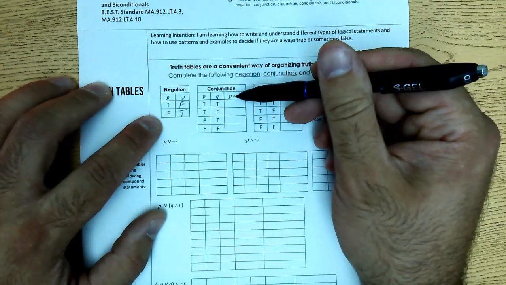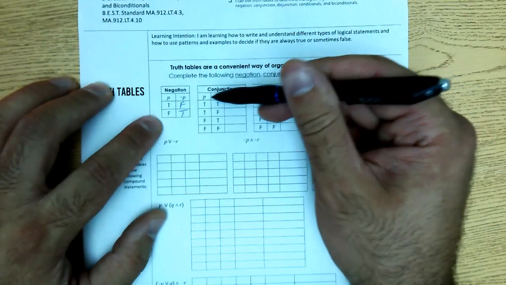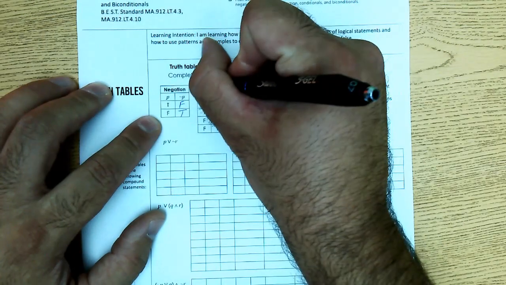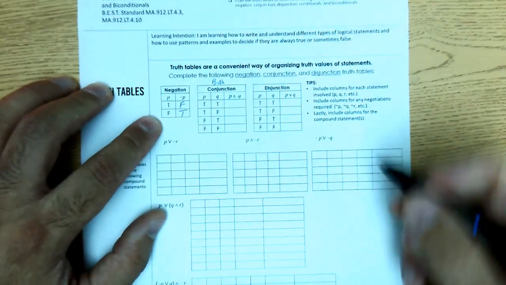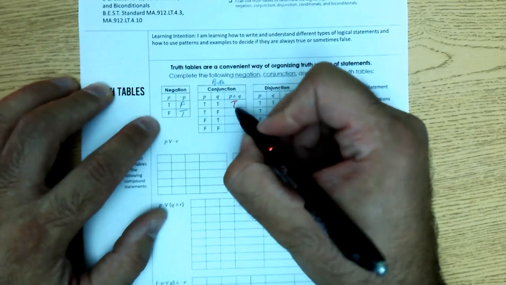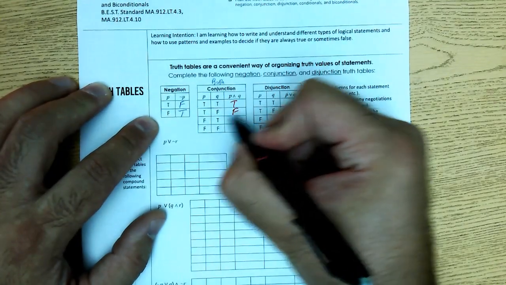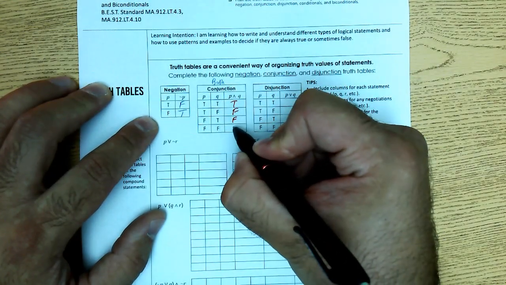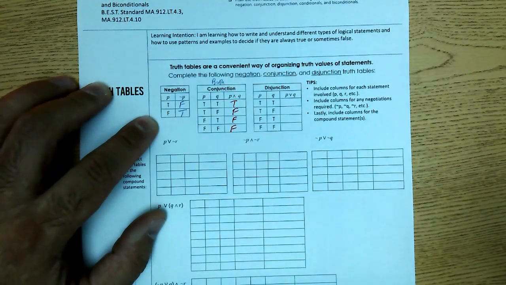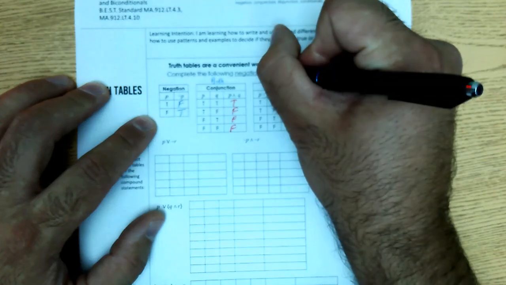For conjunctions, again, we kind of already did this on our notes page. P and Q. Conjunctions, we need both. So, true and true, well, that's true. True and false, that's false. False and true, false. False and false, false. Disjunction, we only need one of them.